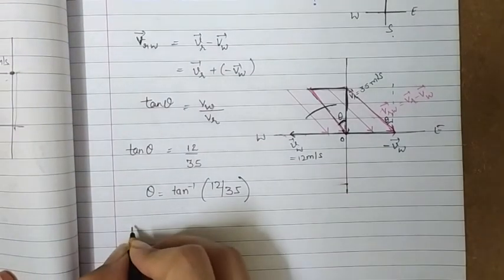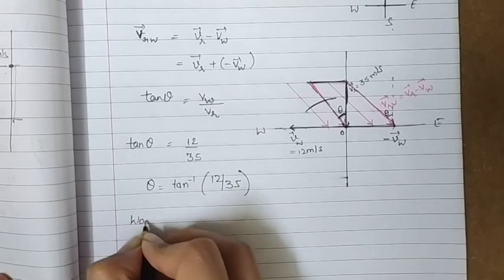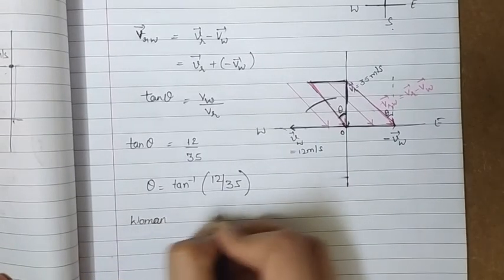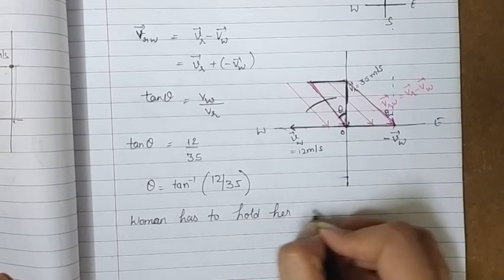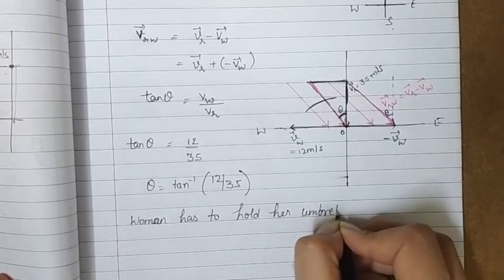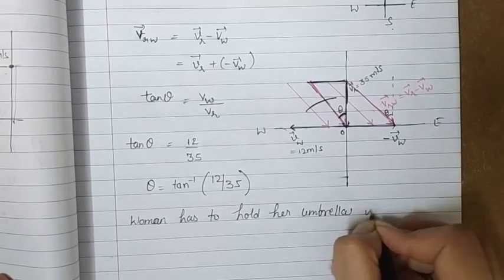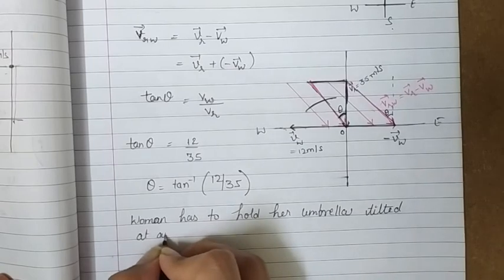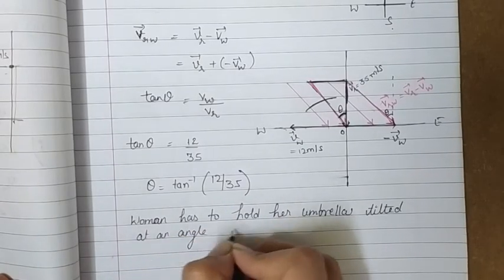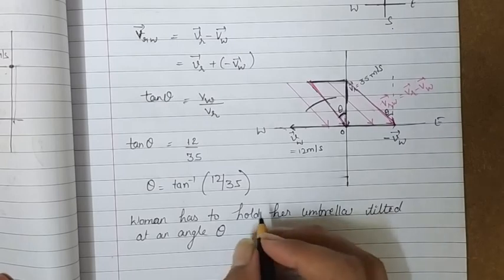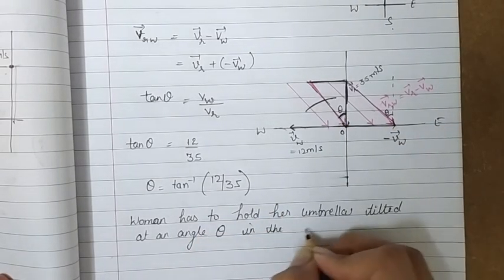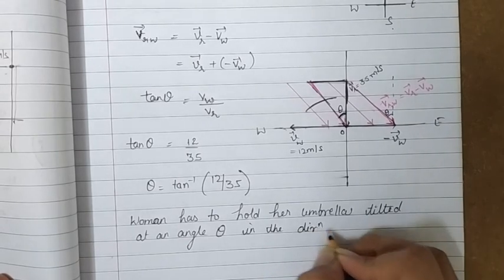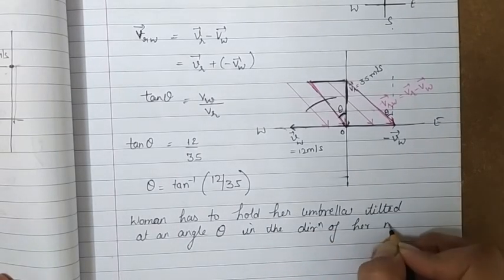So our answer is that woman has to hold her umbrella tilted at an angle theta in the direction of her motion.